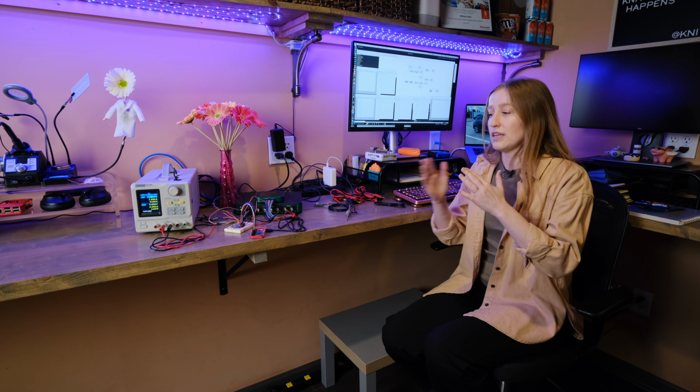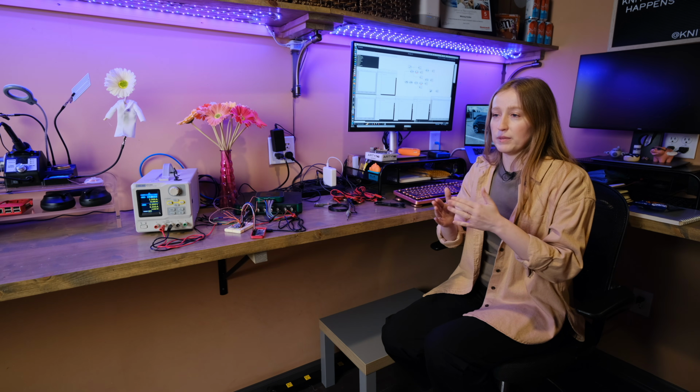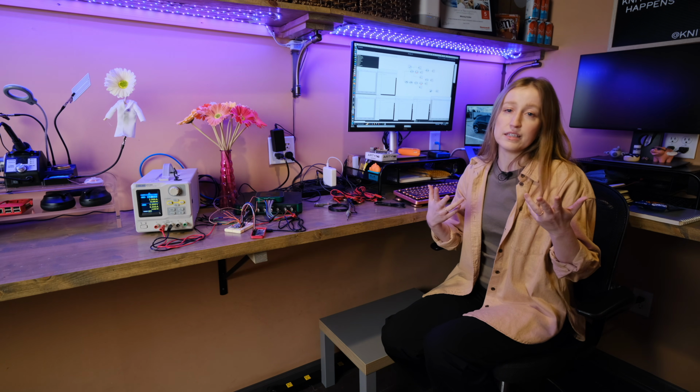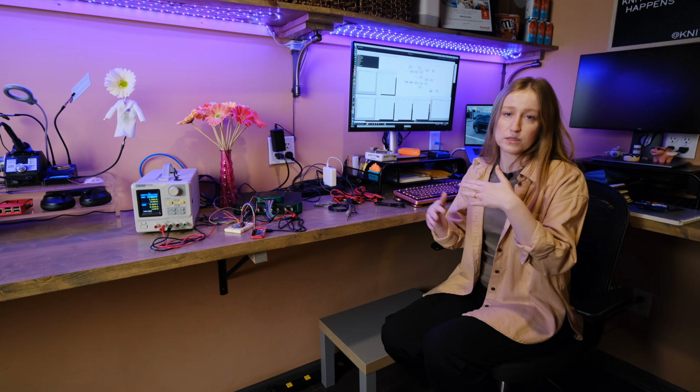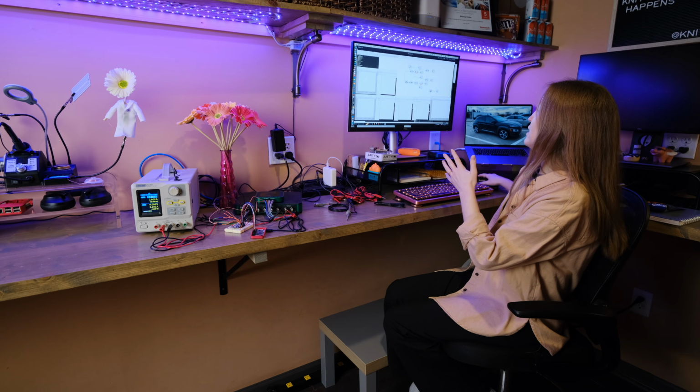For instance, I probably won't get exactly 1 megahertz. I'll probably get 999, 998, or a few hertz on the other side. But that's what this graph is going to show me.